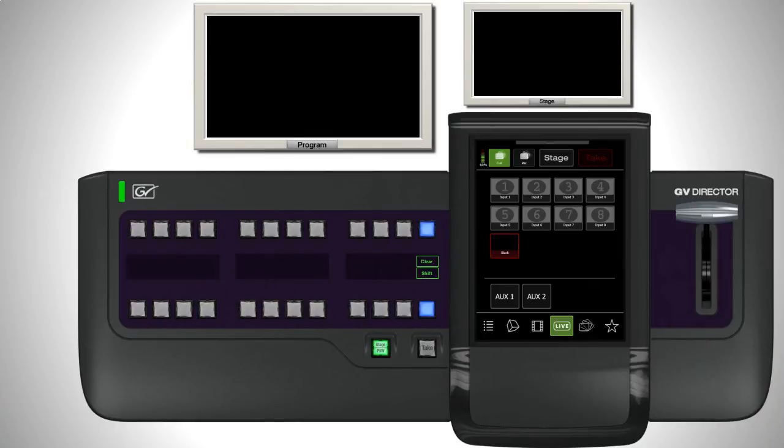Let's look next at using the assignable buttons. People often think this looks like program and preset rows of buttons as you would find on a traditional ME-based switcher, but this is not the case at all. It is really just a set of buttons to which you can assign any of the production elements and therefore assign functionality that makes sense for the production that you are doing today.